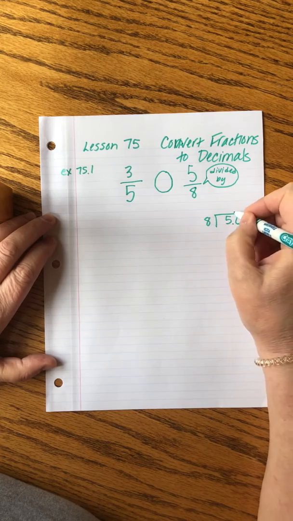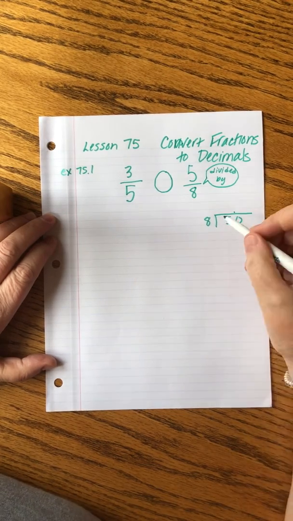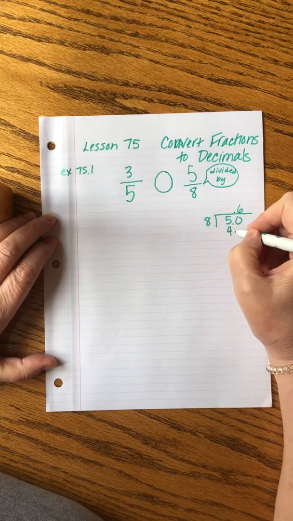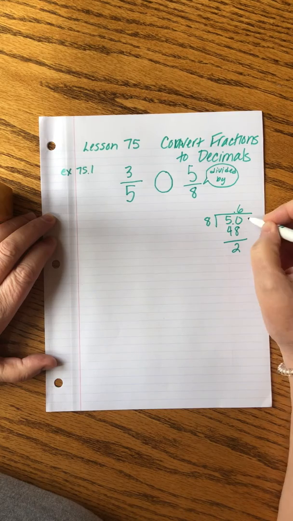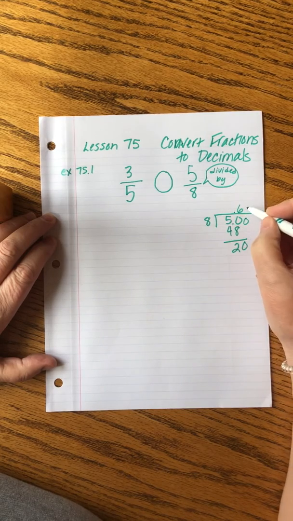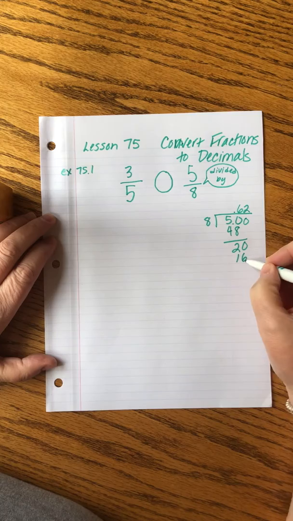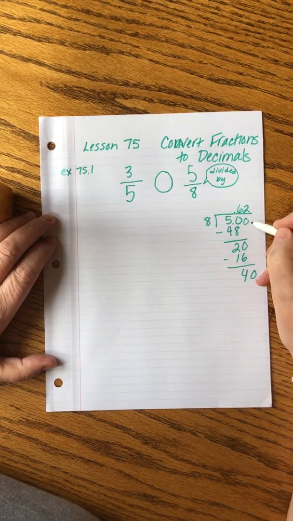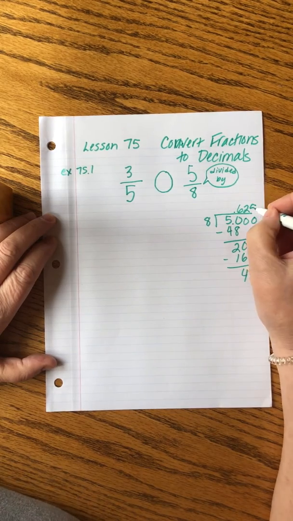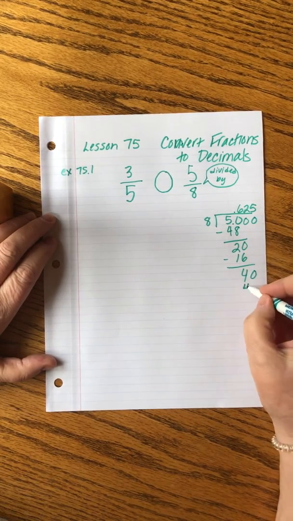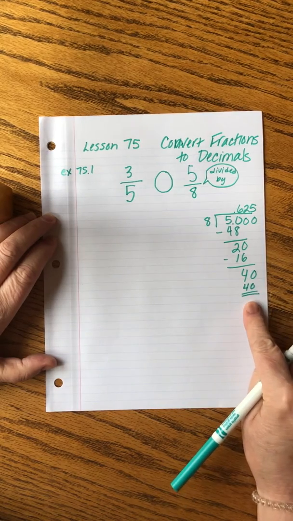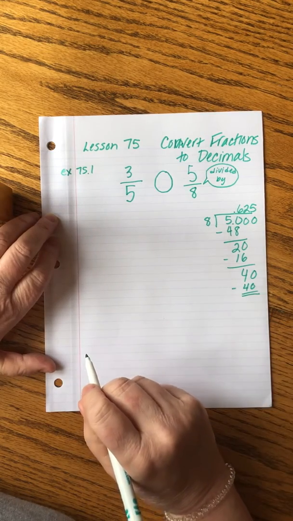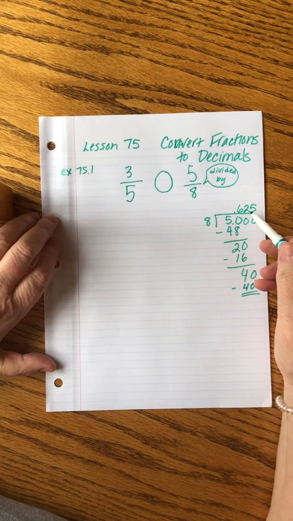Okay. We need a decimal. We need a 0. 8 into 50 rather, goes 6 times for 48. Subtract and get 2. Bring down another 0. It goes in here twice. 16. Subtract and get 40. Or 4 rather. Bring down the other 0. That's where my 40 is coming from. Oh, and that comes out even. When I put a double line there, that means it comes out to 0, and I just don't even bother to write that last step. Okay, so this comes out to 0.625.